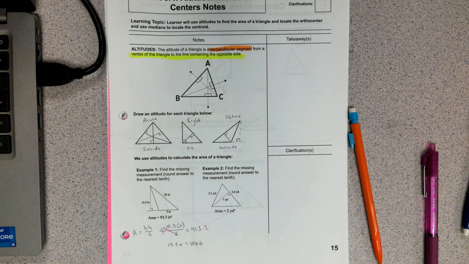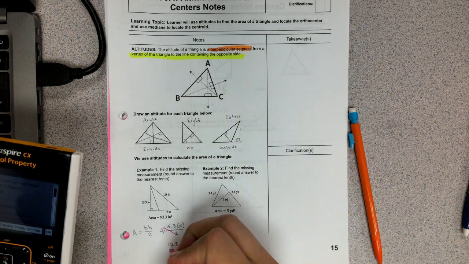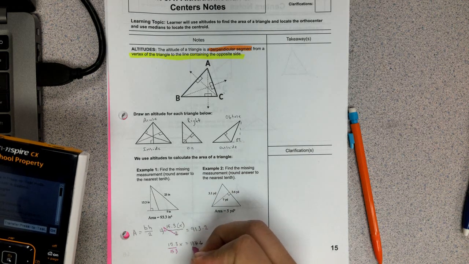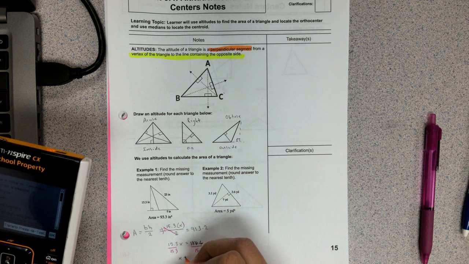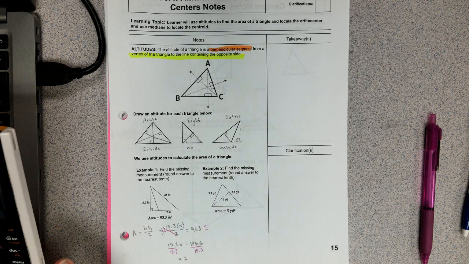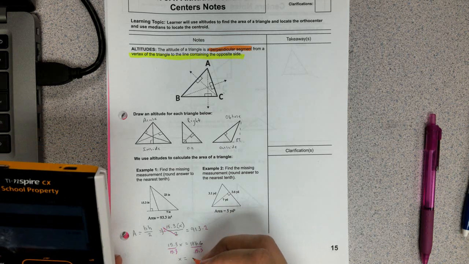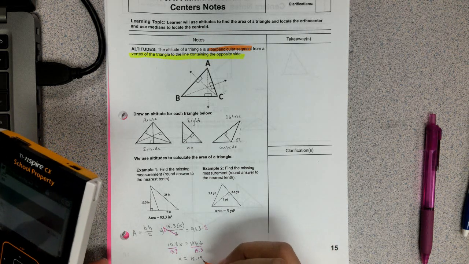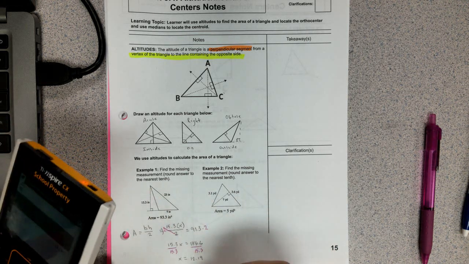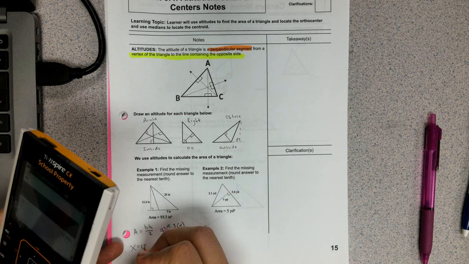If I then divide both sides by 15.3, I get x is equal to 12.19, which means that if I'm rounding to the nearest tenth, x would be 12.2. So x equals 12.2.